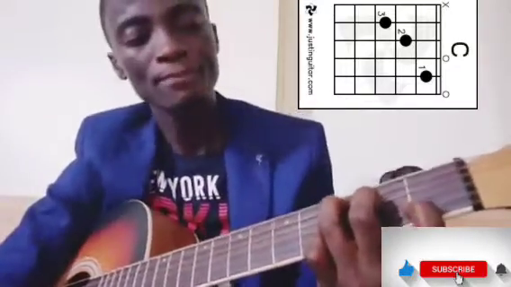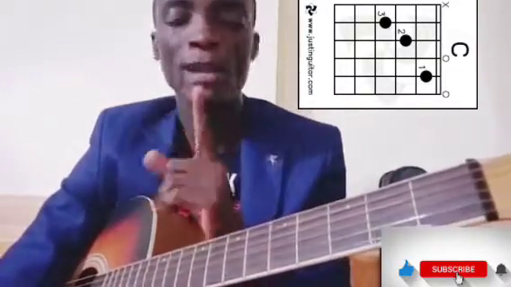So I repeat the 2 chords again. The first chord, which is the chord C, your first finger will be on the B string, the 1st fret. And then your 2nd finger will be on the 2nd fret of the D string. And then your 3rd finger will be on the 3rd fret of the A string. So this is your C, this is your C, and then the Fa or the chord F.